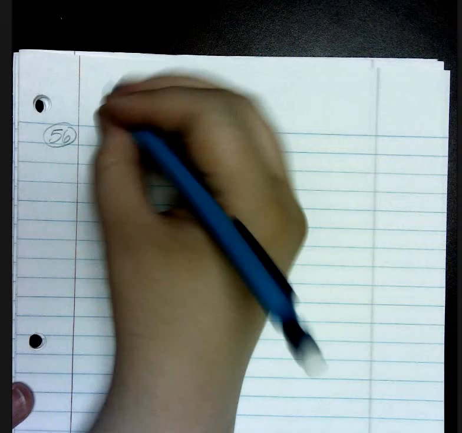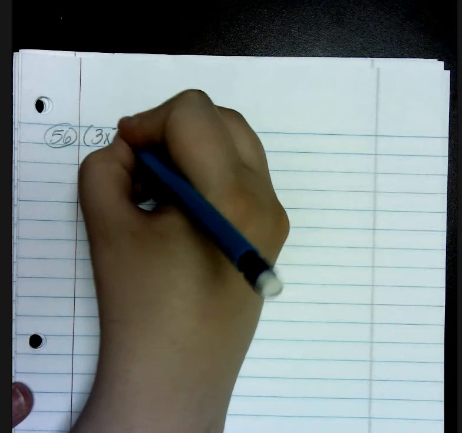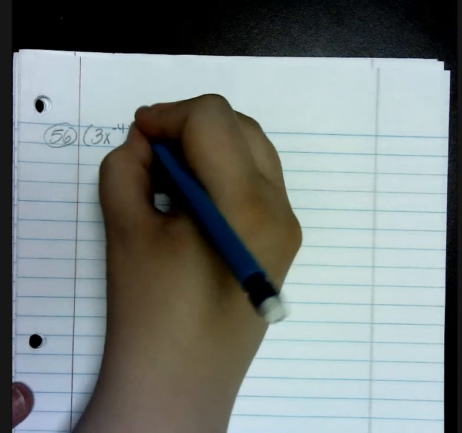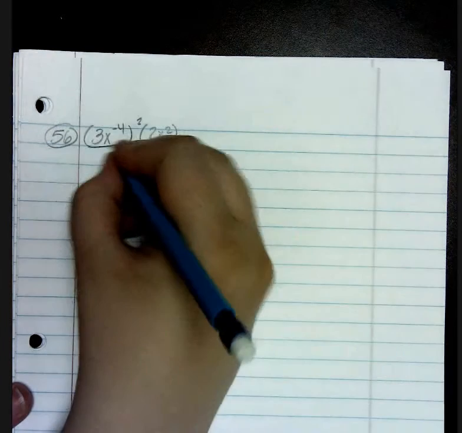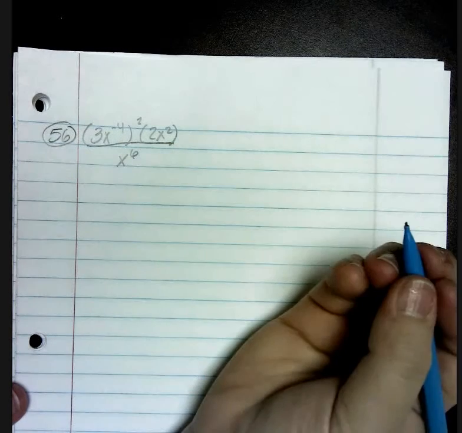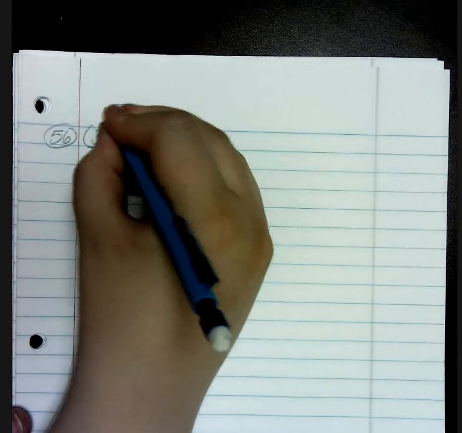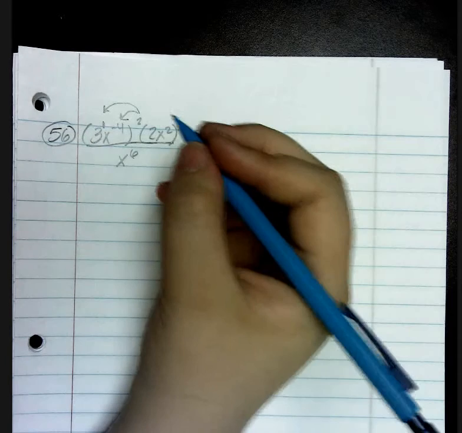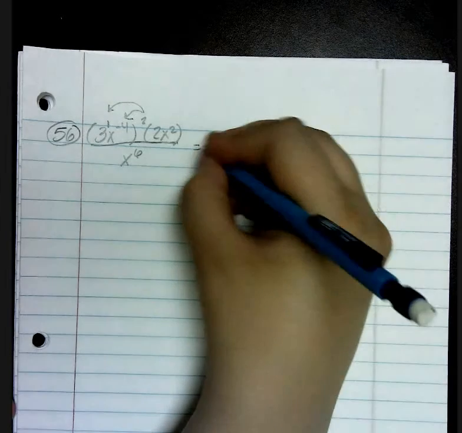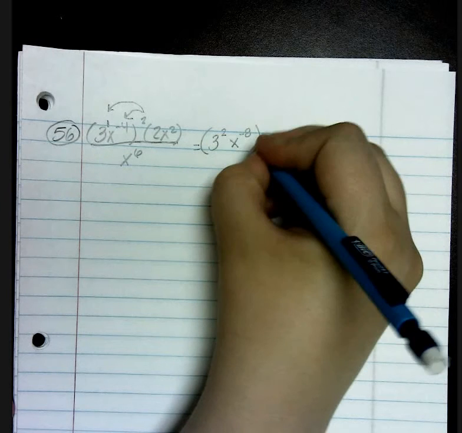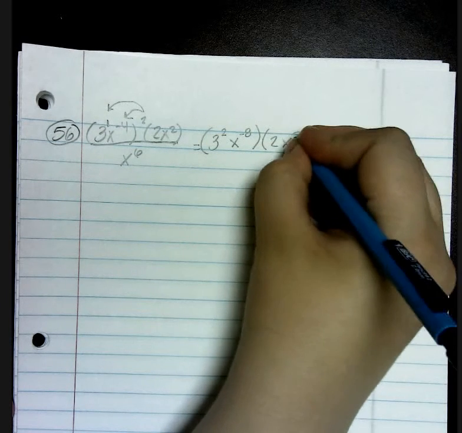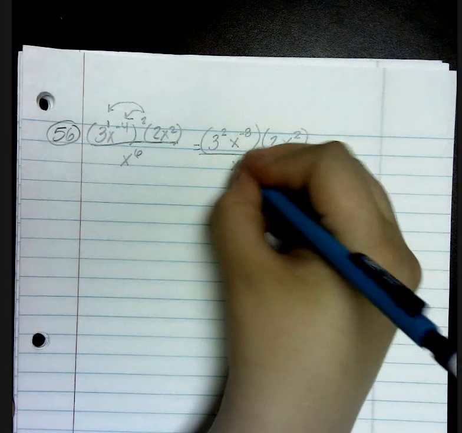Number 56 says I have 3x to the negative 4 squared times 2x squared over x to the 6th. So I'm going to distribute this 2 into each exponent inside of those parentheses. So that's going to give me 3 squared x to the negative 8 times 2x squared divided by x to the 6th.